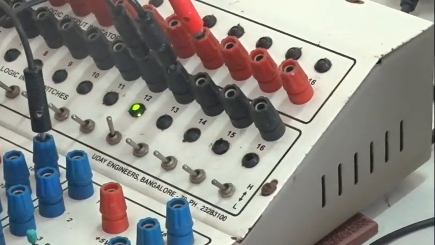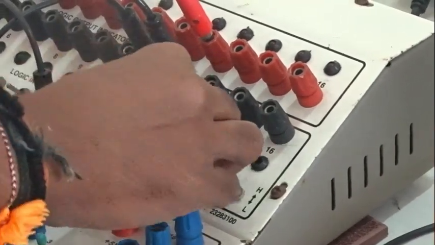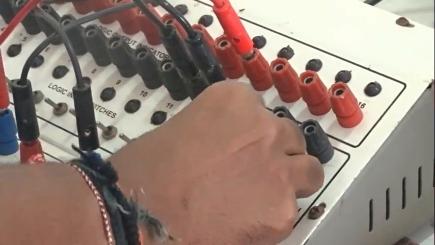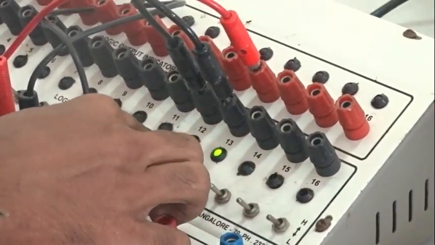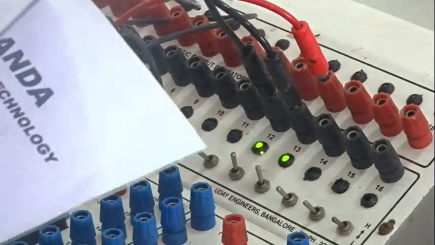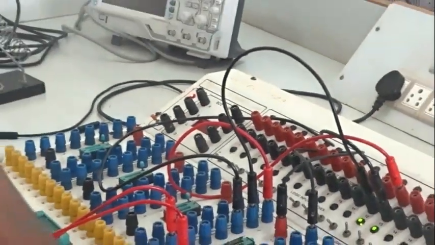For the last input case, when both are 1, the output is 0. So already the first switch is on, I'm going to make the second switch on. So when both the switches are on, the output is 0. So hence we have verified the truth table for NOR gate. Thank you.